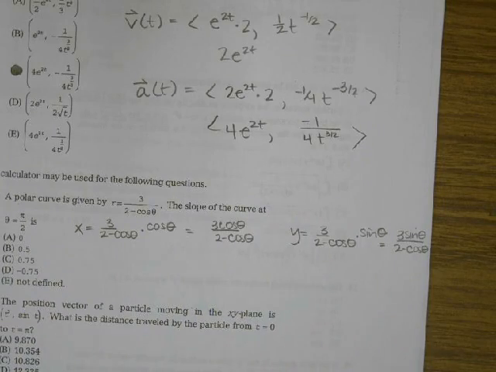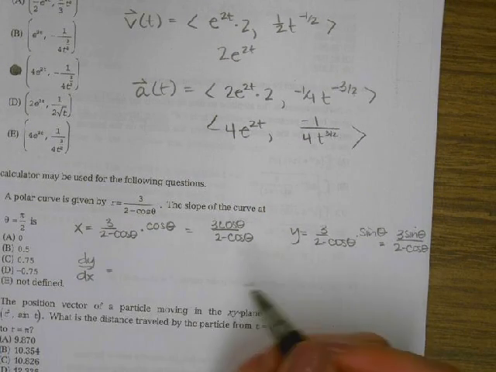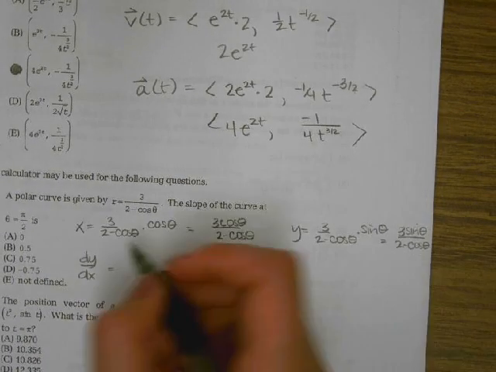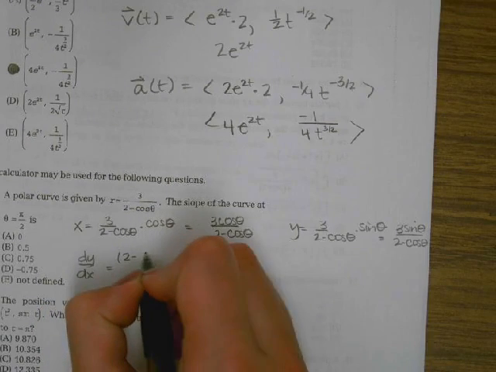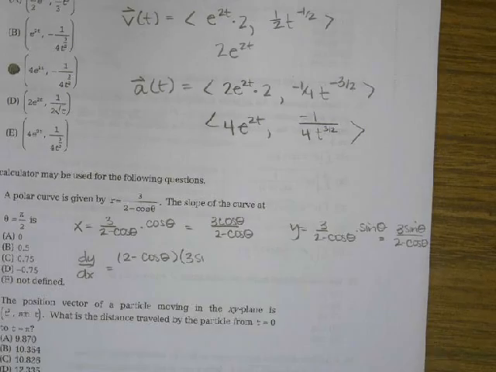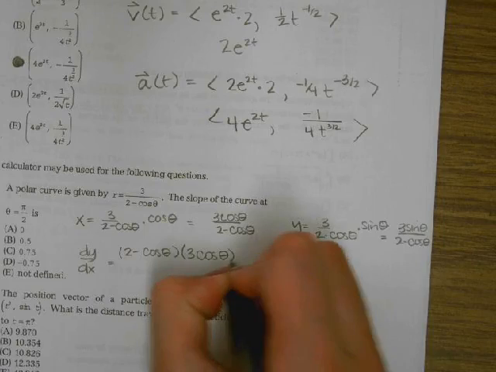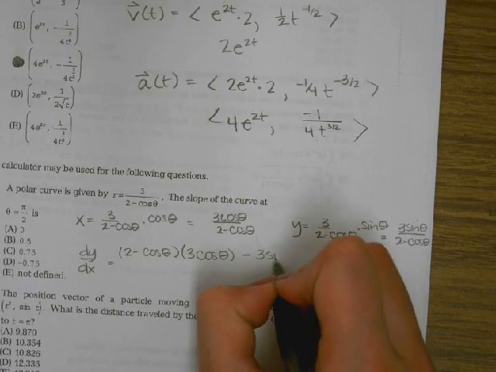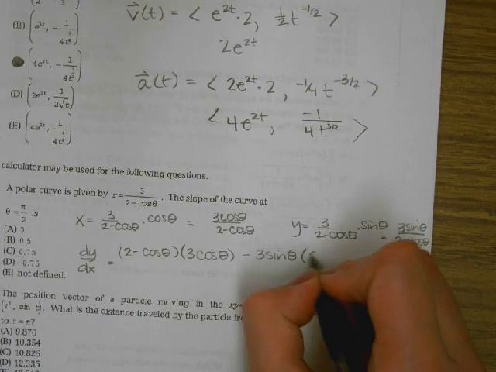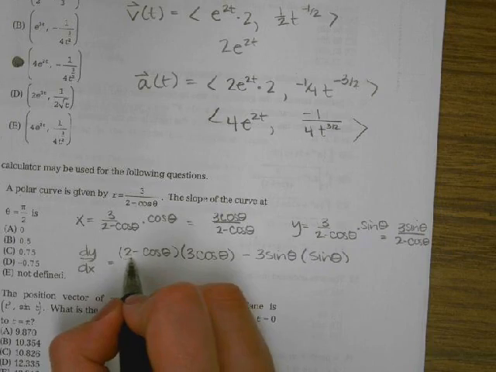The slope is dy/dx. So the derivative of y, this is a quotient rule. So we have the bottom times the derivative of the top minus the top times the derivative of the bottom divided by the bottom squared.